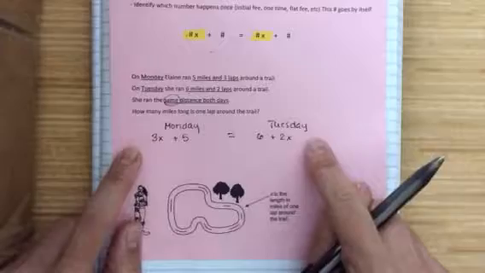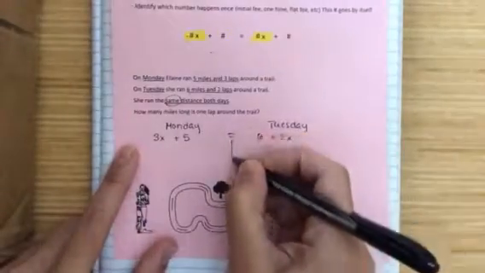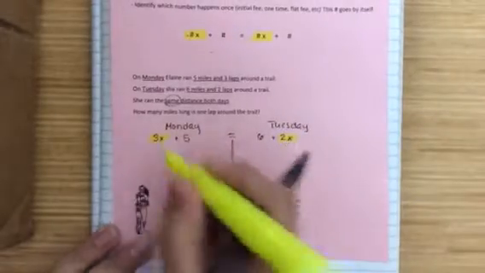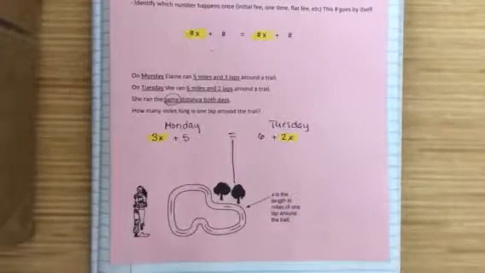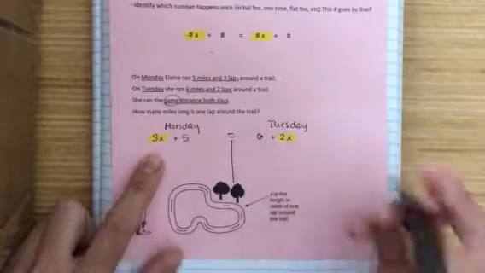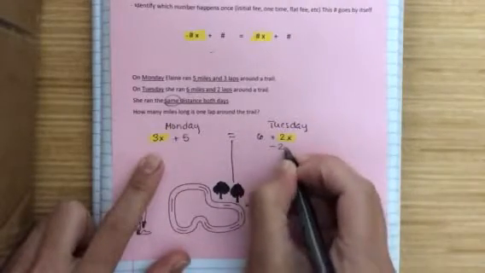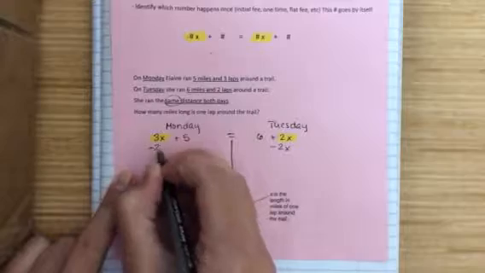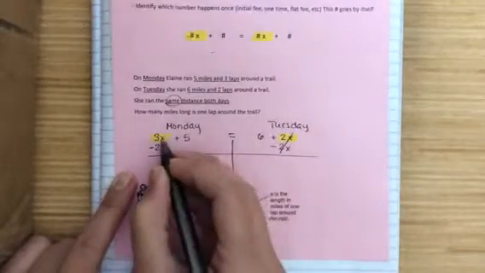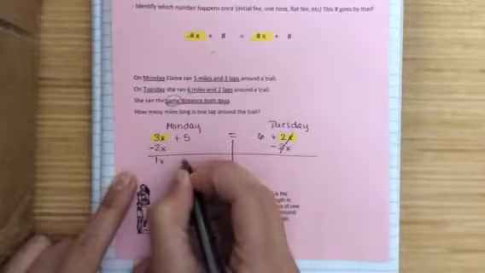Once you have written your equation, you are good to solve it. So remember, you draw down the line and you highlight both terms. You see that the 2x is the smallest, so you go ahead and do the opposite. Three minus 2 is 1x.